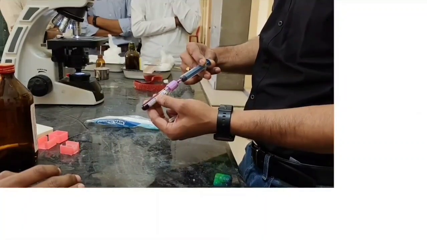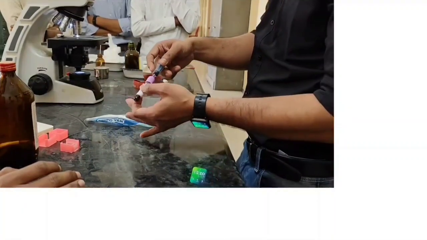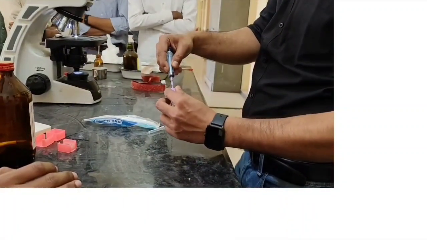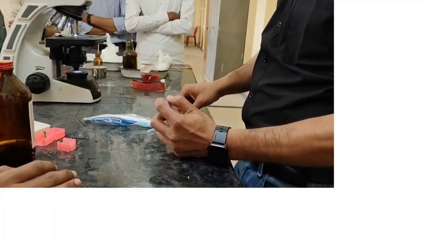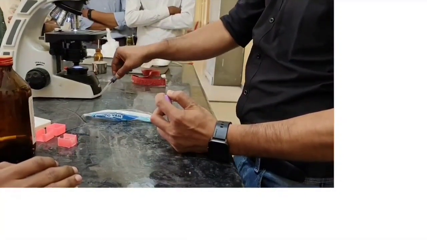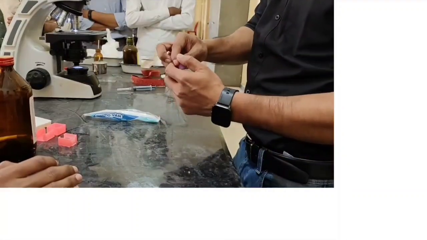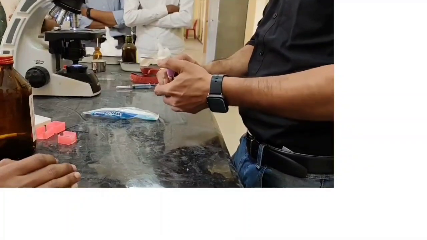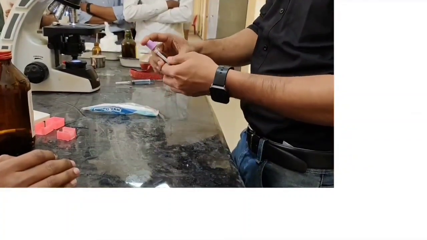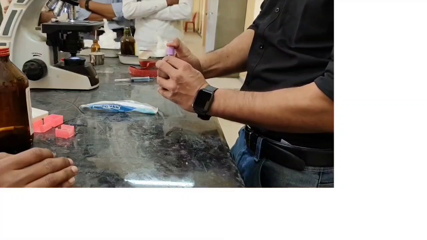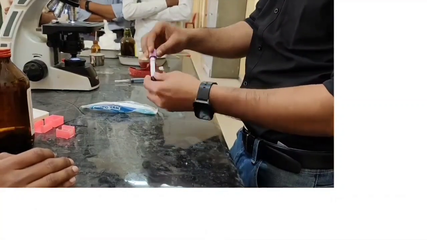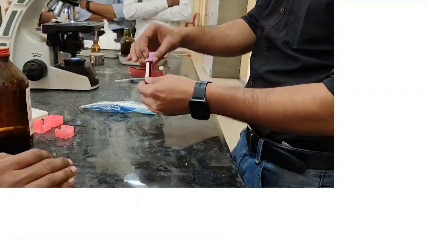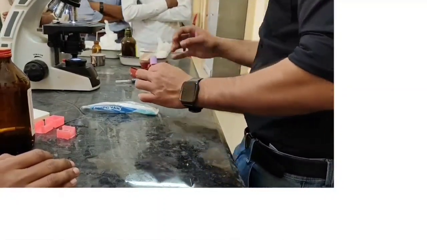If we press it forcefully, if you transfer the blood with force, then blood cells will get ruptured. So we should transfer blood very slowly. That should be the precaution. And now we have to move it once or twice up and down to mix the blood with the anticoagulant, so blood should not coagulate. I am mixing it just by slowly moving the tube.